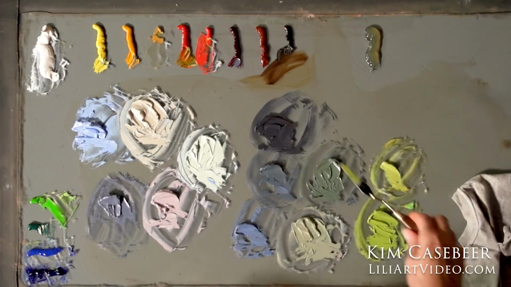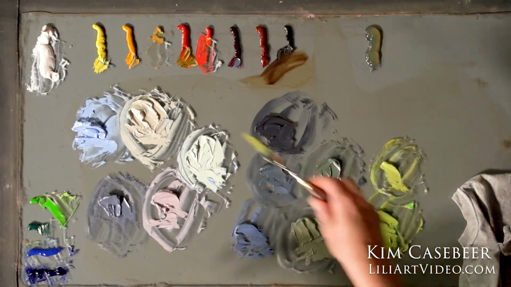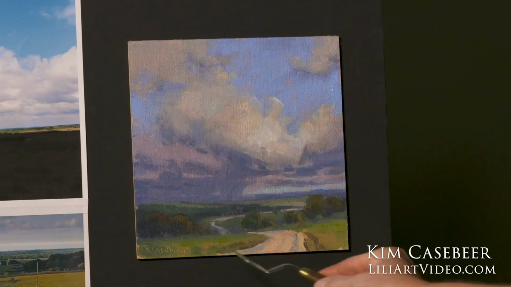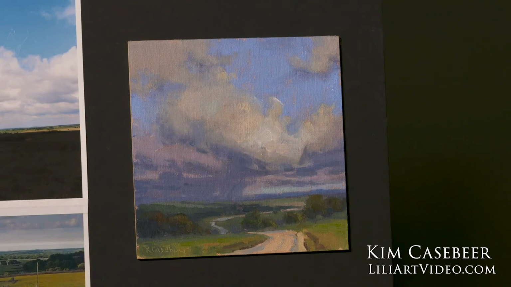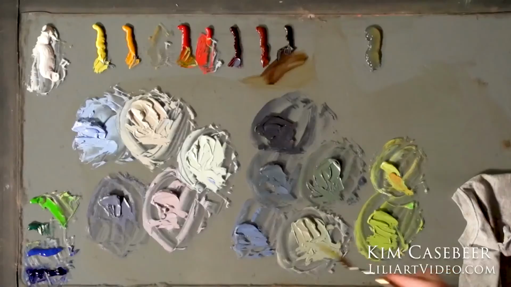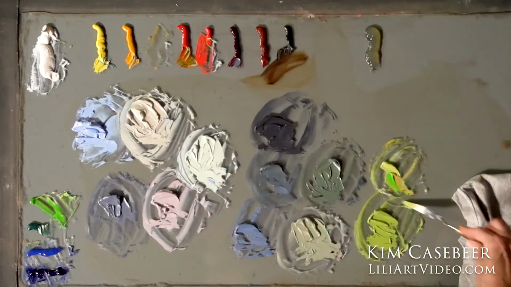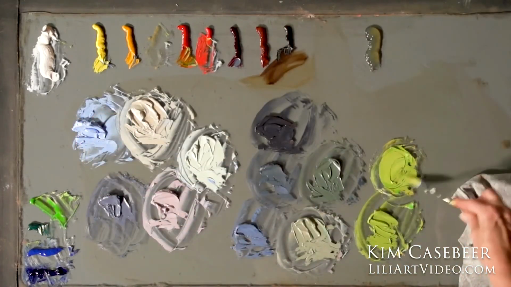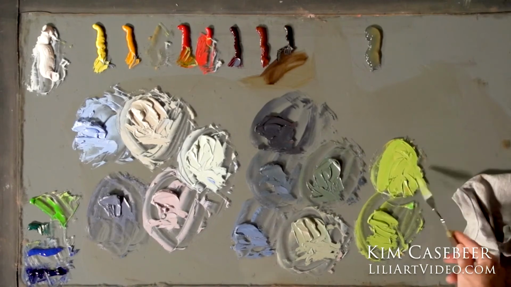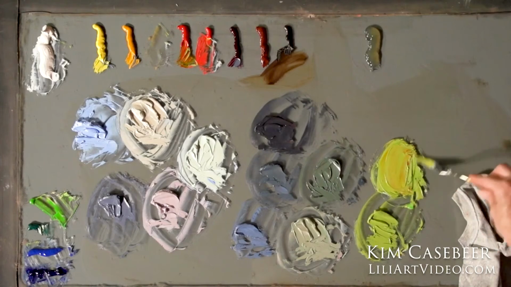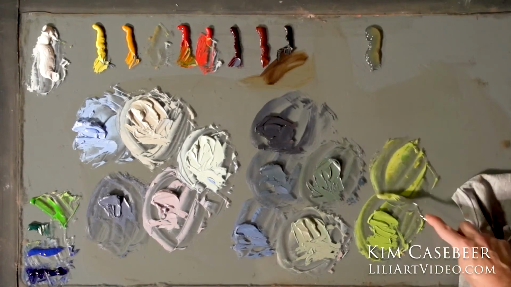So these two colors in the ground plane in the foreground, this green and this yellow, are pretty much the same value, but they are different color temperatures. So I need to look at the green that I've mixed and compare this to that green. Warm this color up quite a bit.